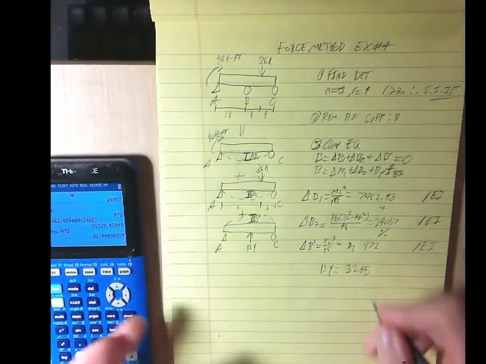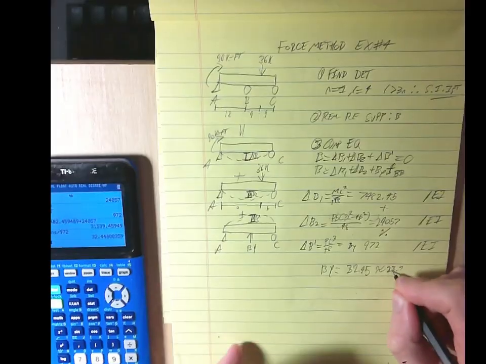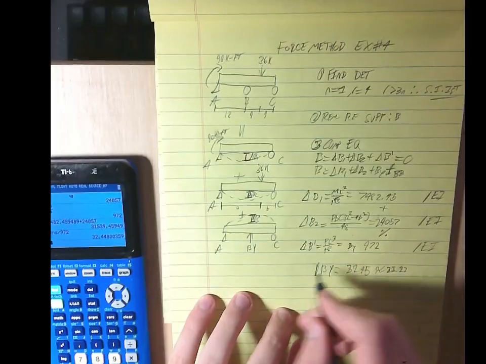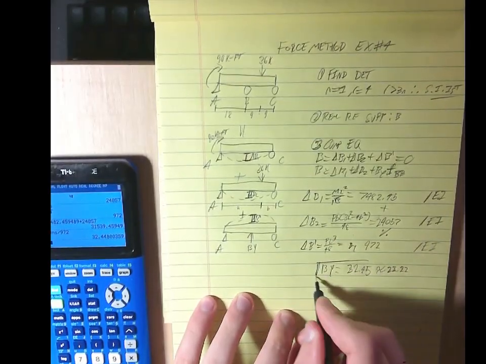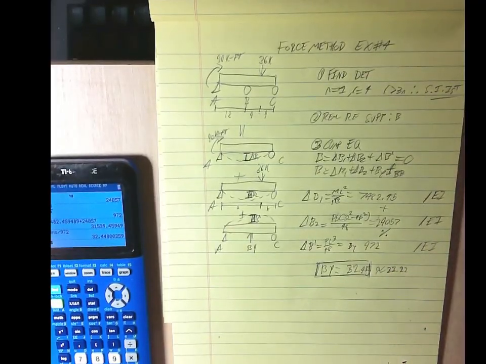The answer it wants is 32.22, which is close enough. It accepts it. So I don't know if I made a mistake, but I'm close enough where it shouldn't matter.